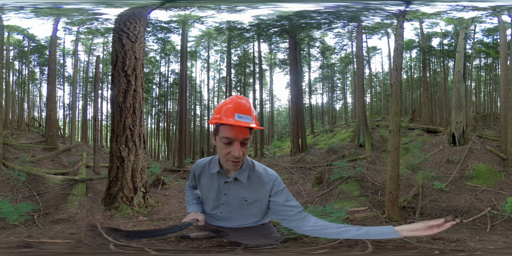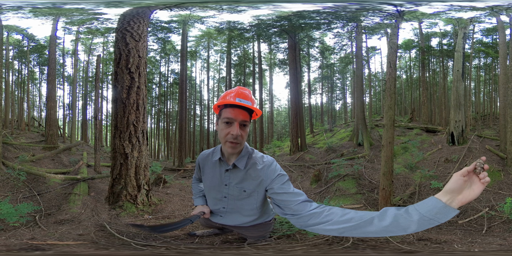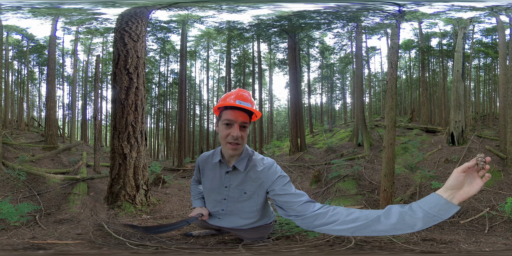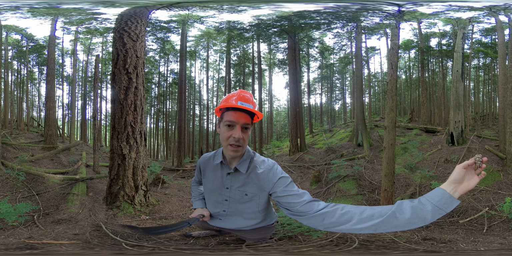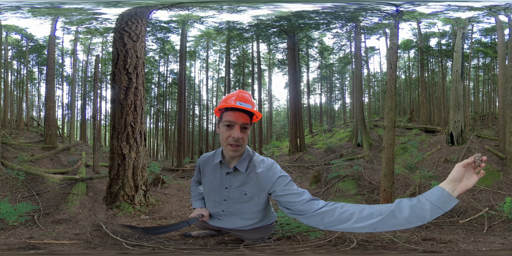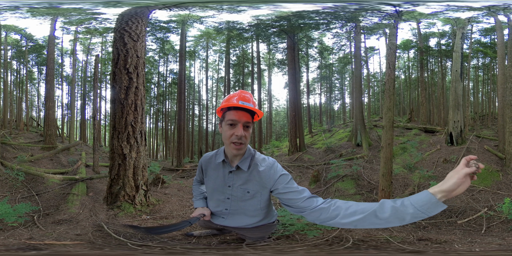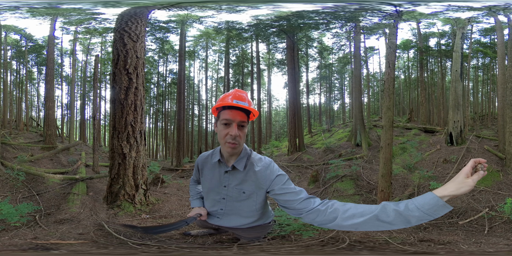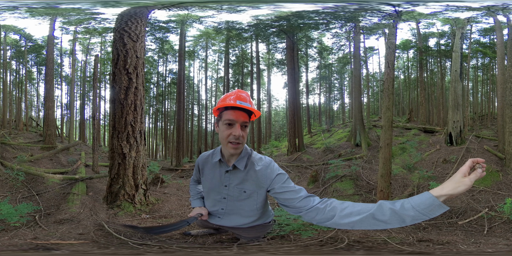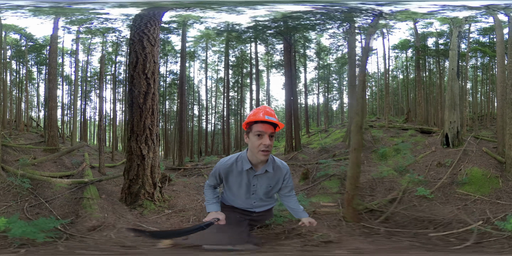And on the forest floor, I found some cones. What kind of cone is this? Or what kind of tree is this cone from? This is a Douglas fir cone. It has these really characteristic three-cornered bracts. That's the dead giveaway for Douglas fir.